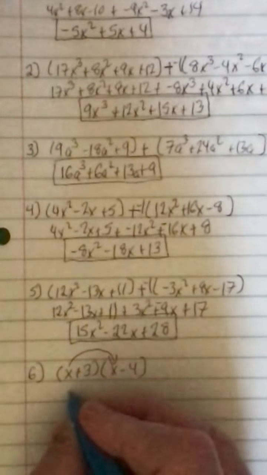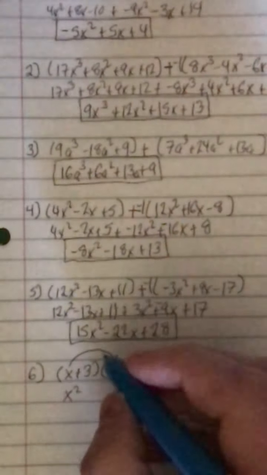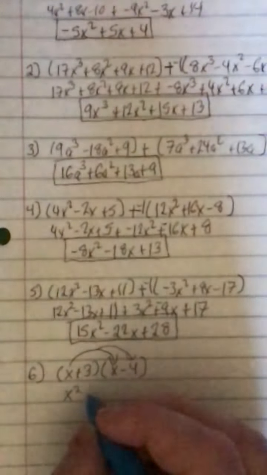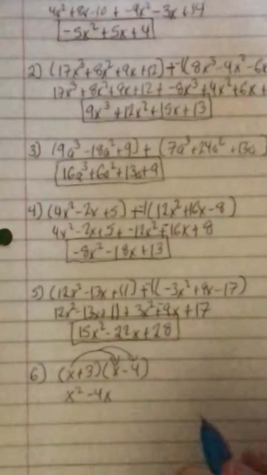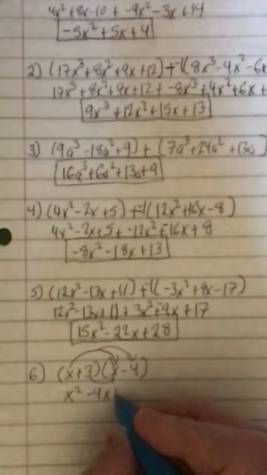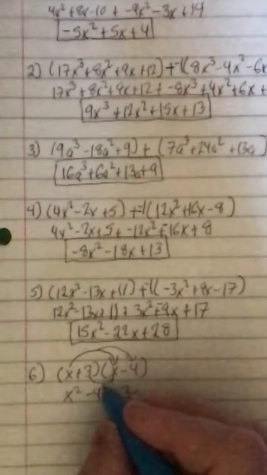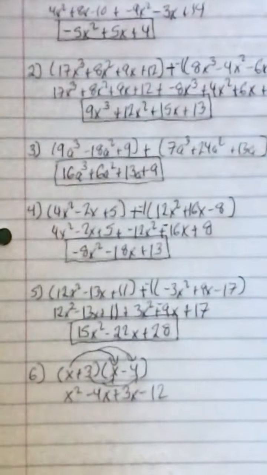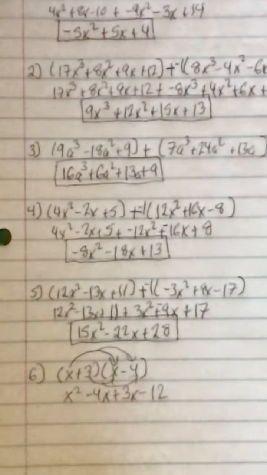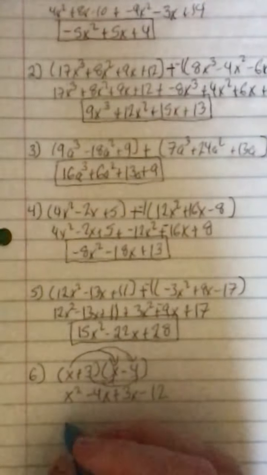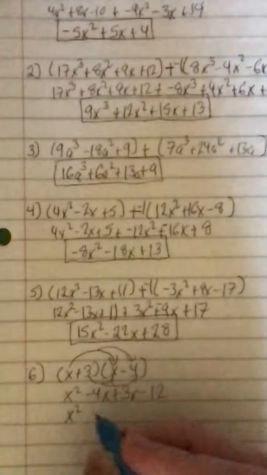X times x is x squared. And then I do x times the second one. What is x times negative 4? Well, that's minus 4x. Then I start here. 3 times x is 3x. And then 3 times negative 4 is negative 12. Now I have some like terms. Do I have anything with x squared? No. That is my only x squared term, so I just write x squared.